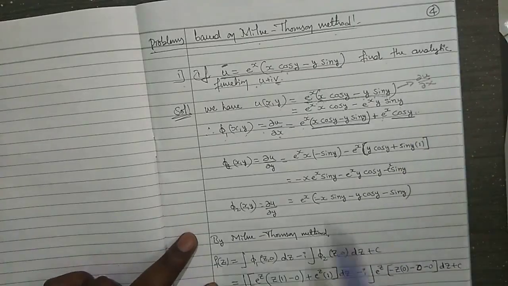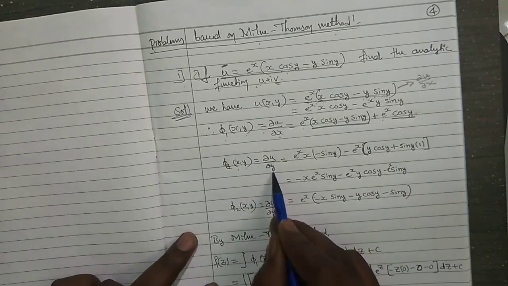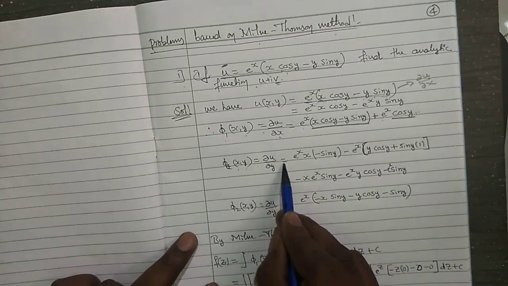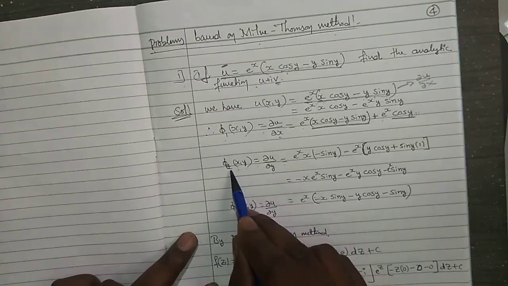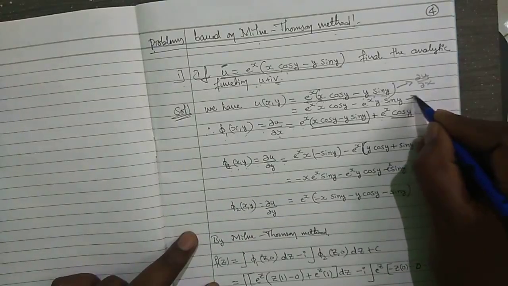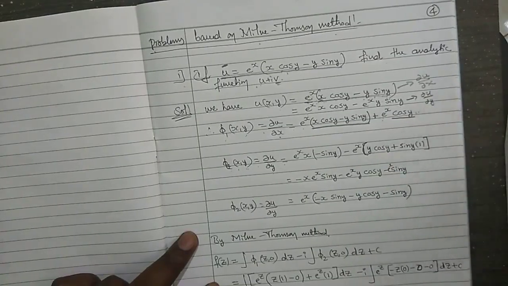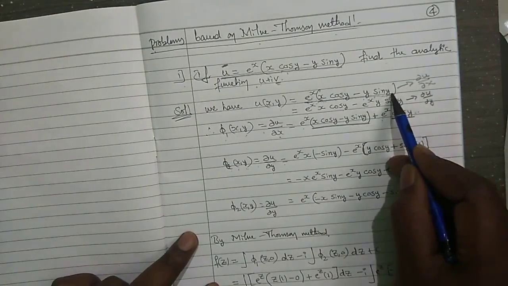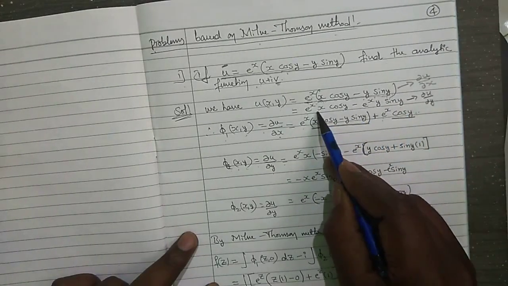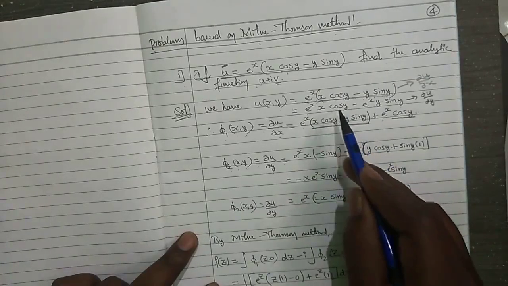Next, similarly here psi 2 of x comma y is equal to dou u by dou y, with respect to y. We can do it from here itself, but to avoid confusion I put e to the power of x outside the brackets, then do the differentiation, which will make it easy.